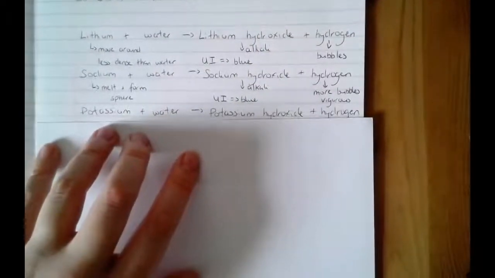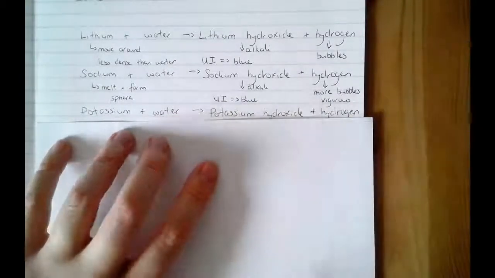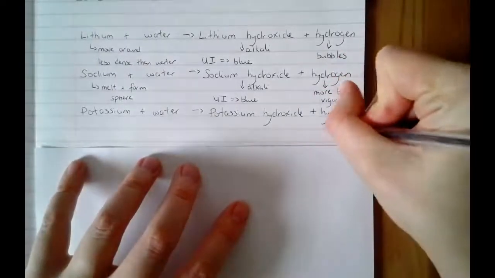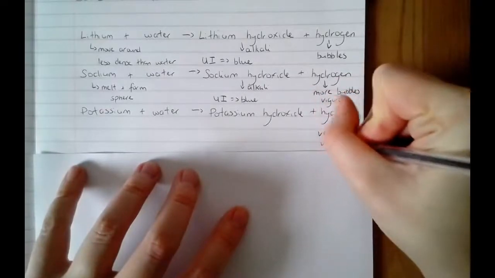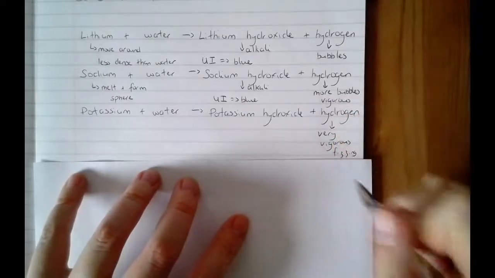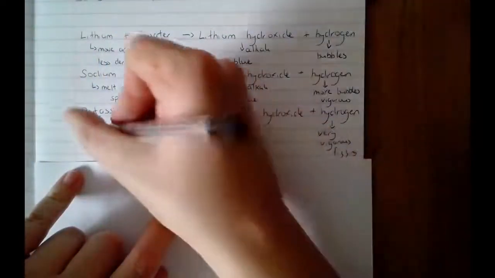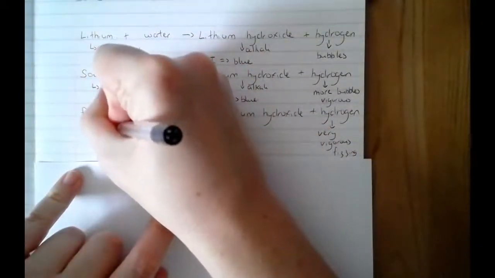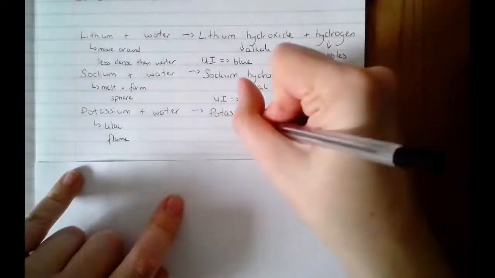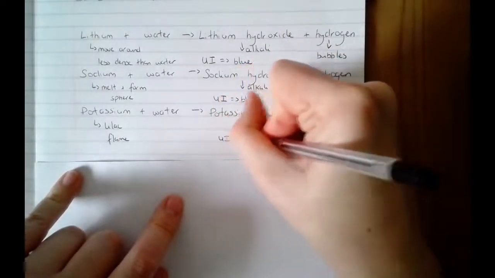If I use potassium in water, again, I'm going to form a metal hydroxide, this time potassium hydroxide, and again, I'm going to form hydrogen gas. Because potassium is more reactive, I'm going to see very vigorous fizzing. Also, because potassium is the most reactive, you're going to produce so much heat that the potassium will burst into flames and you will see a lilac flame. Again, potassium hydroxide is an alkali, so again, universal indicator will turn blue.